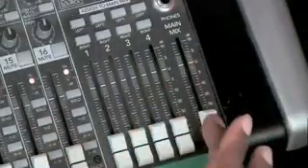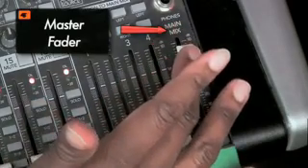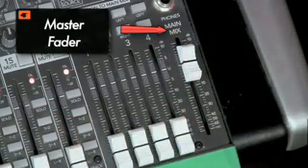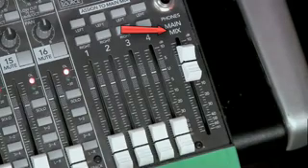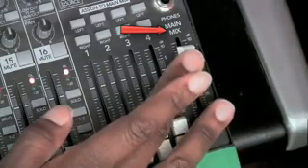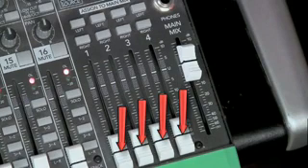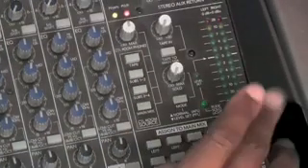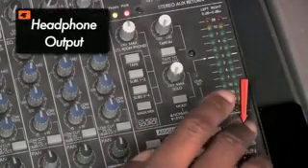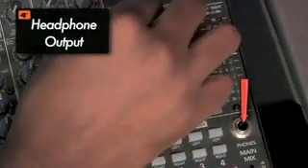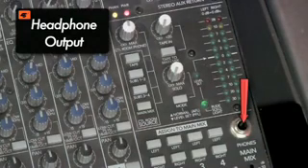Beside the sub-outputs, we have our master fader. Just like on the SSL, this controls the level of our main mix bus. This is the main level coming out your main left and right. So this console has 4 group buses and 1 main mix bus, unlike the SSL, which has 3 mix buses and 24 track buses. Also in this area, we have our headphone output. The headphone output on this console mirrors the same signal being sent to the control room section.